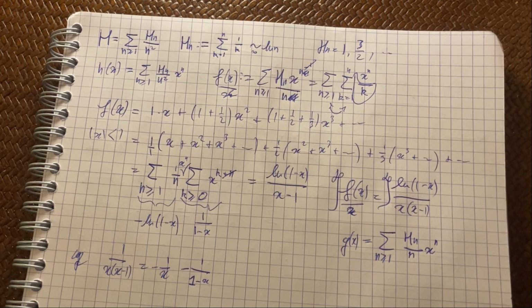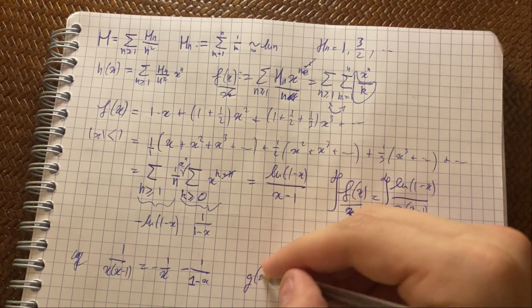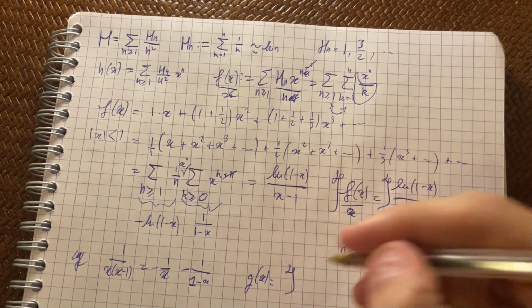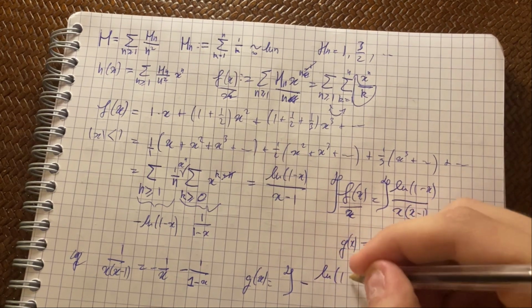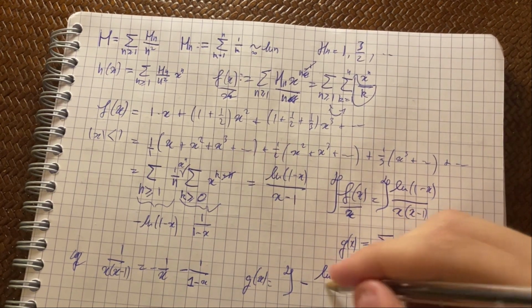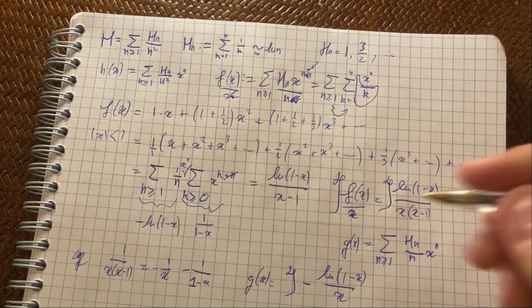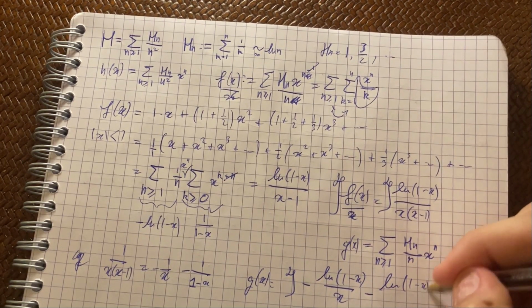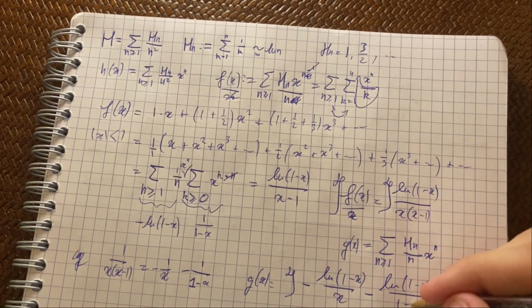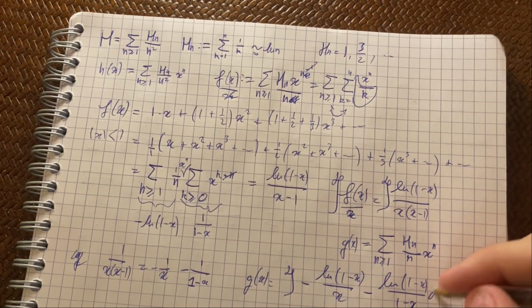Did I make a mistake? No, it's okay. So we have here g of x, which is the integral of negative log 1 minus x, divided by x, minus logarithm 1 minus x, divided by 1 minus x, dx.